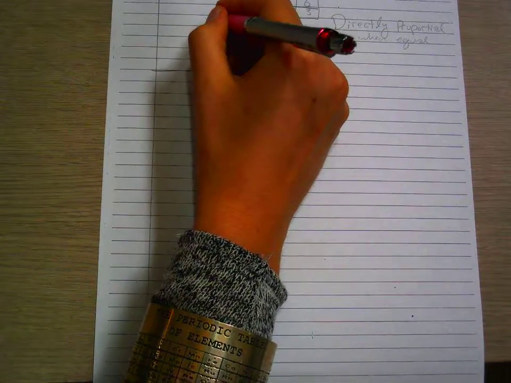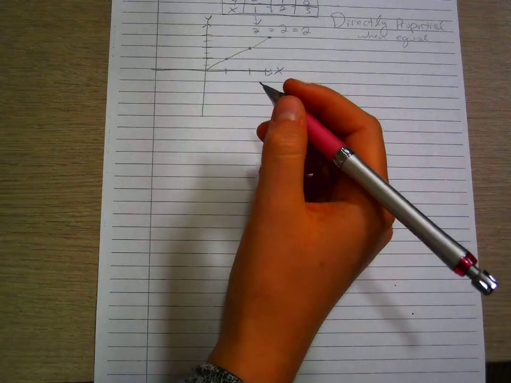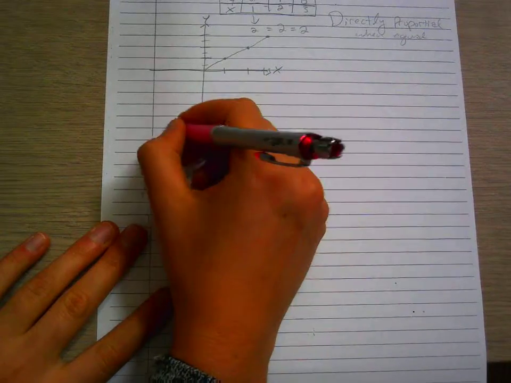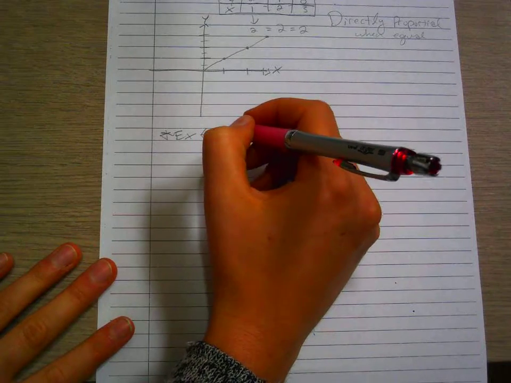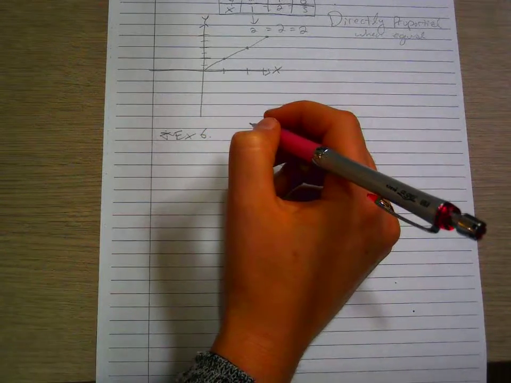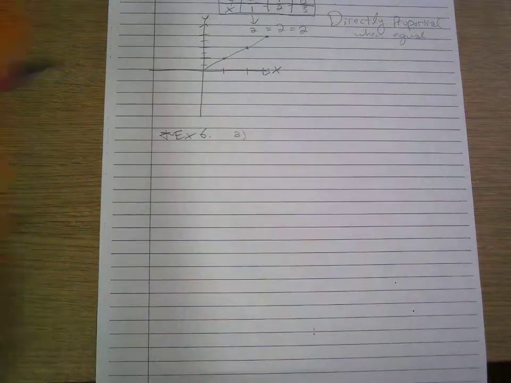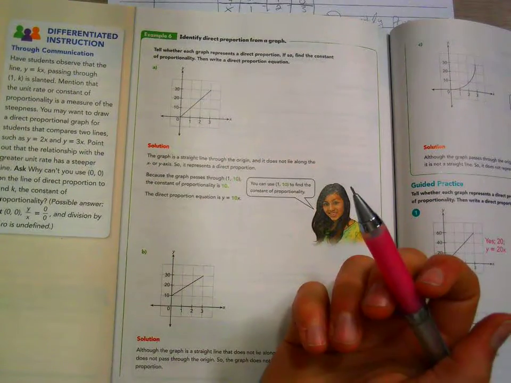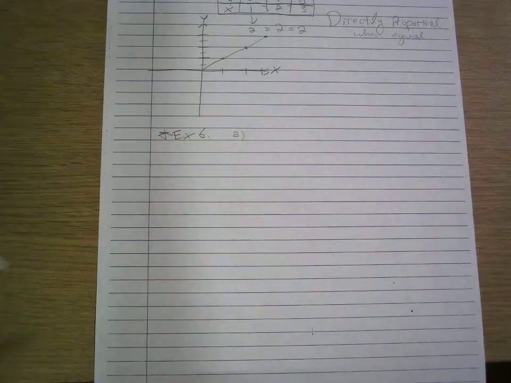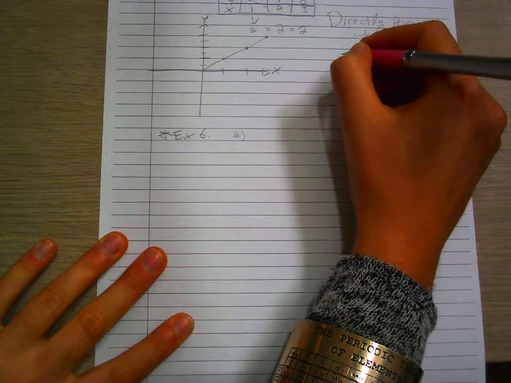Let's try to see based on a graph if it's directly proportional or not. Example 6 says, tell whether each graph represents a direct proportion. If so, find the constant of proportionality. Alright. So A. You see this graph here? This one? Well, is it directly proportional? Yes. There are a couple of questions we can ask. So directly proportional. When equals. So number 1 question you want to ask is, are they equal?